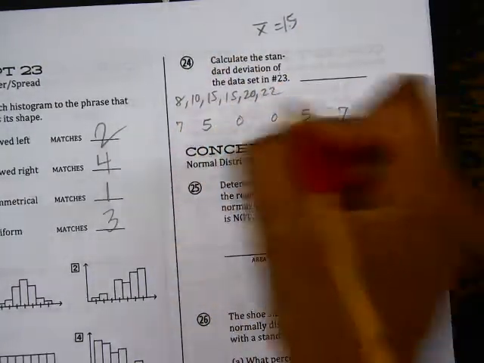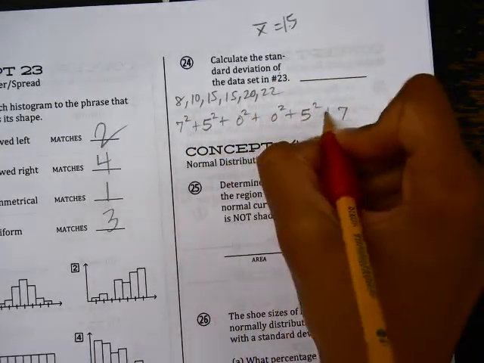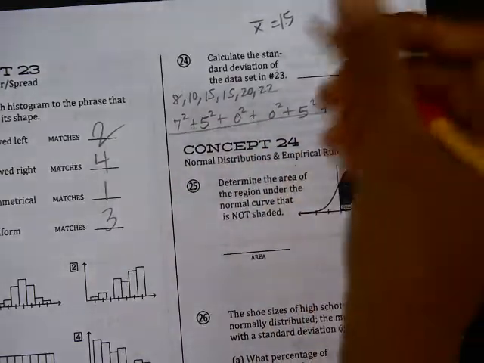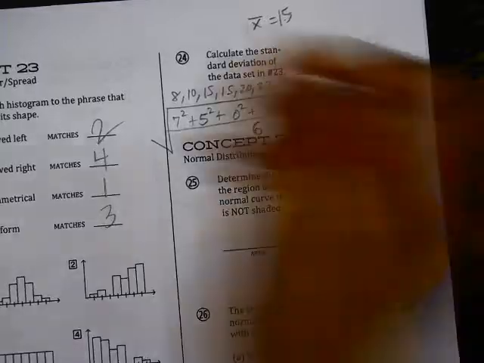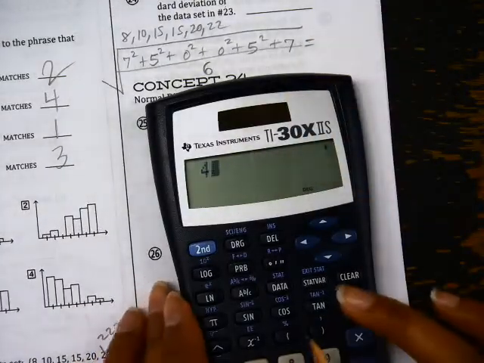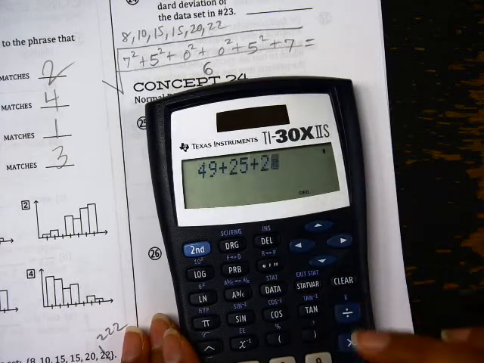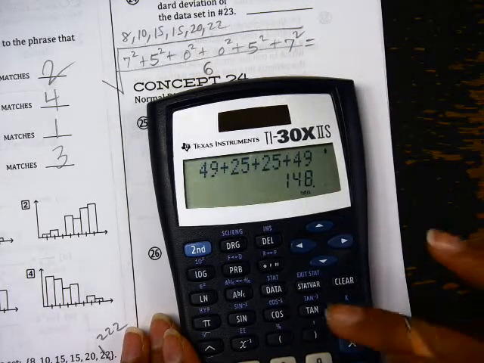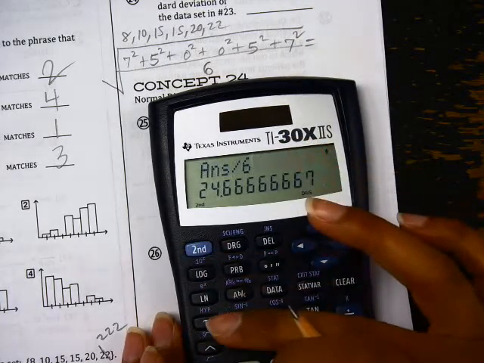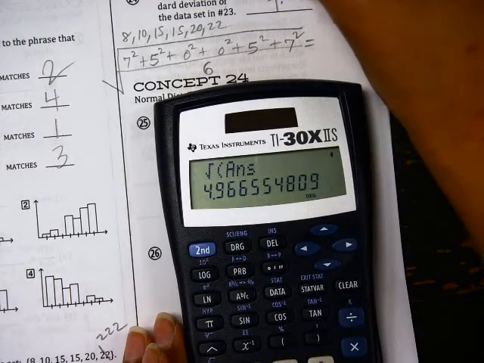You're going to take all of those differences, square them, and add them together. And then divide by the number of values, which is 6. And lastly, take the square root of all of that. So let's calculate that. We have 49 plus 25 plus 0 plus 0 plus 25 plus 49, divided by 6, and then the square root of that is 4.97.